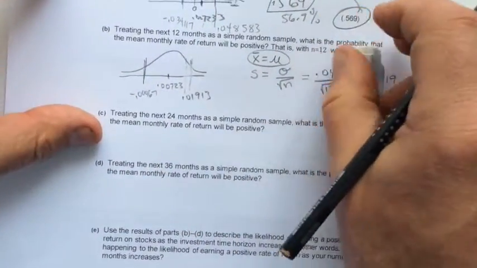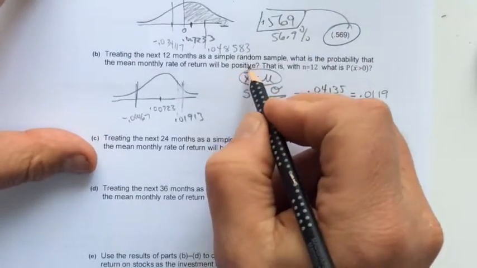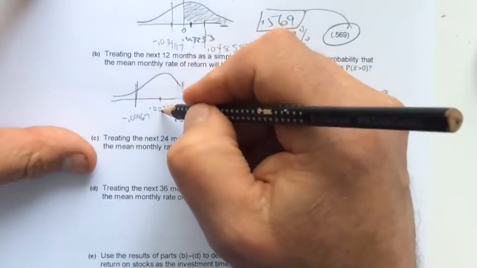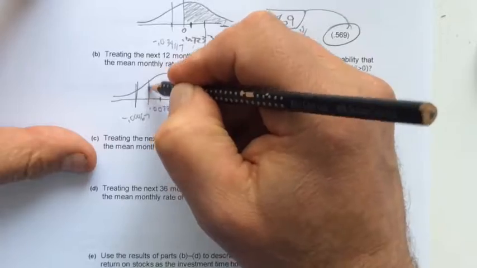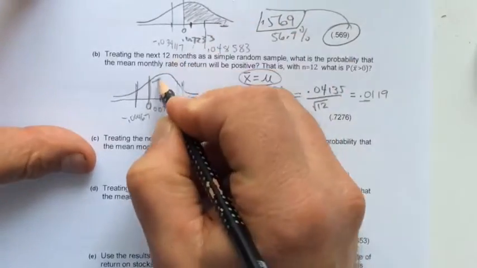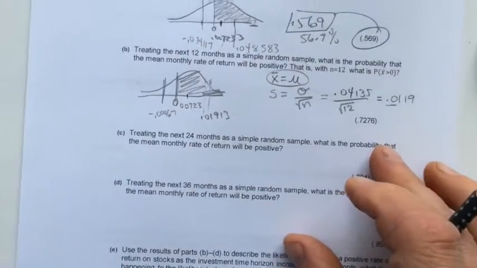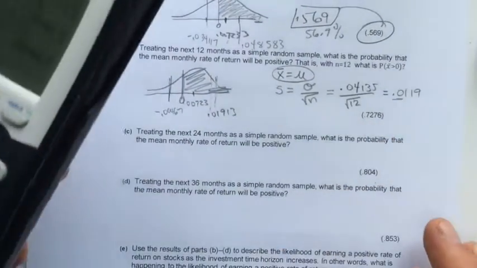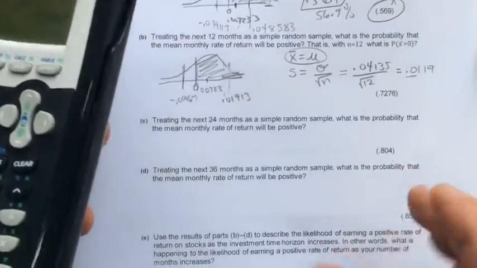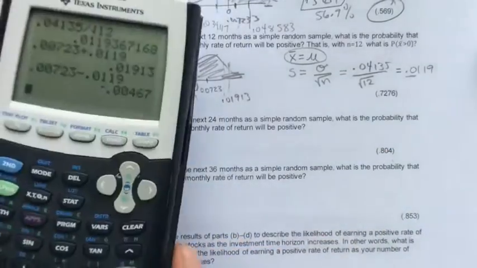They want the same thing. What's the chance the sample, the next 12 months, is positive? Again, this is positive, that's negative, so zero has got to be right in there somewhere. It's like, what's the chance of a year being positive? They want a grouping of 12.